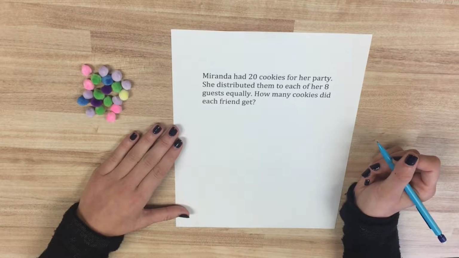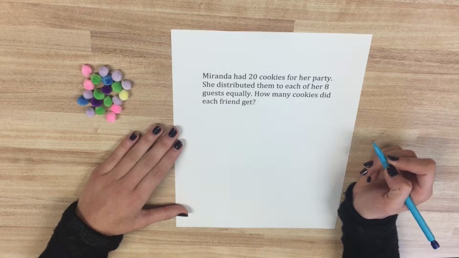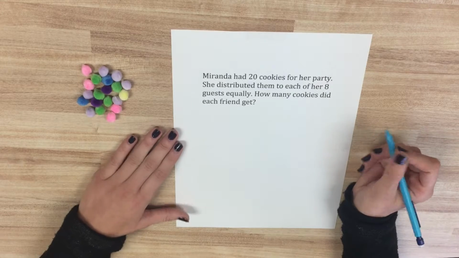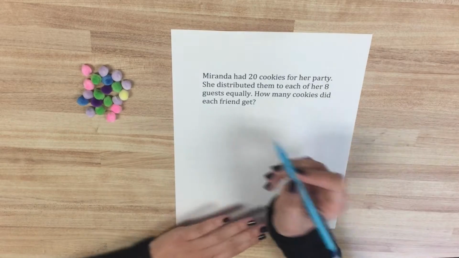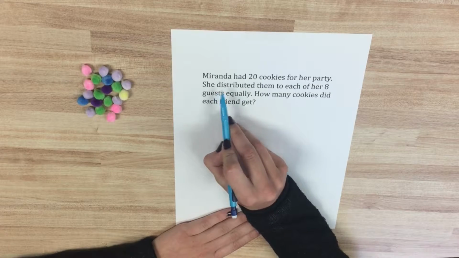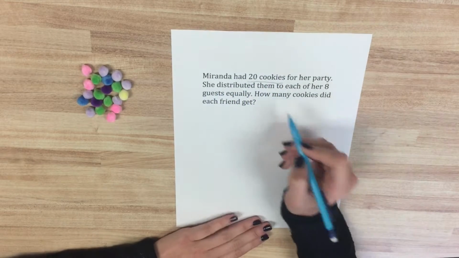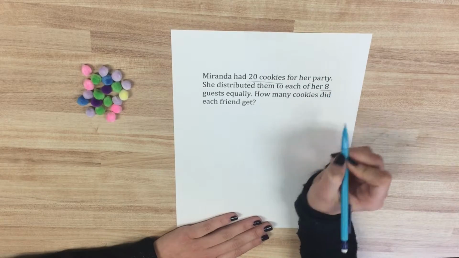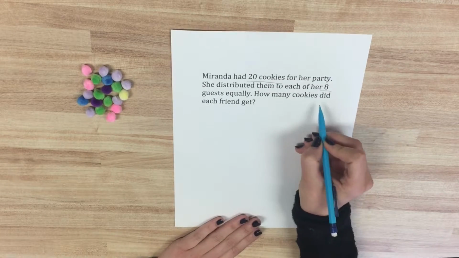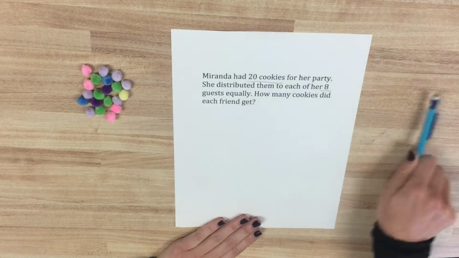Today we will be solving a division problem with a remainder. We will be solving with manipulatives. So our first problem: Miranda had 20 cookies for her party. She distributed them to each of her 8 guests equally. How many cookies did each friend get?